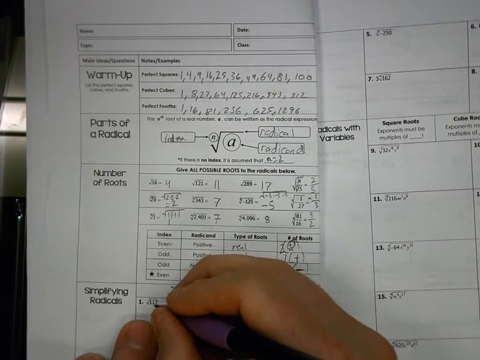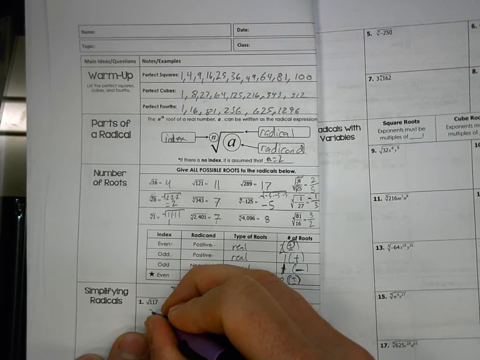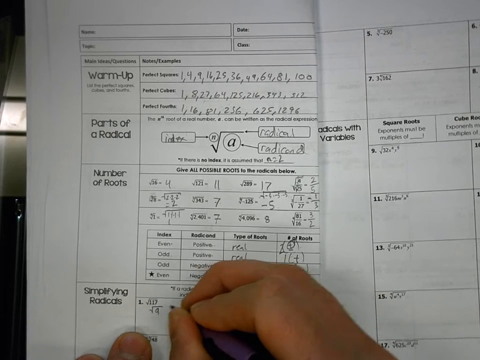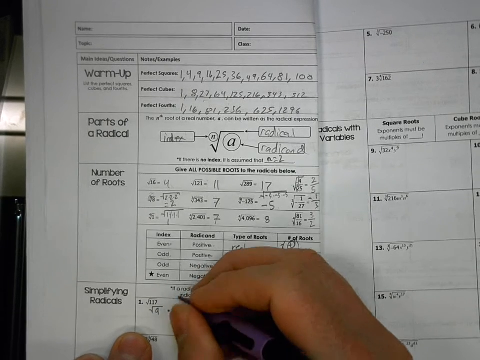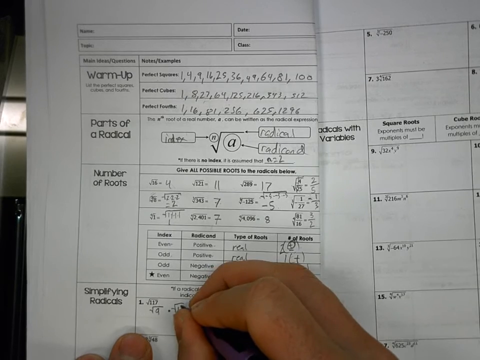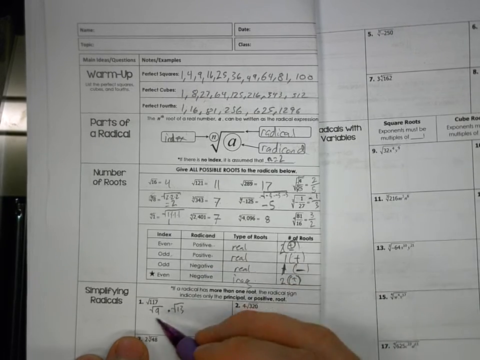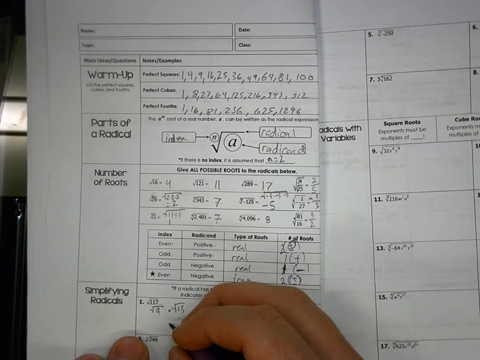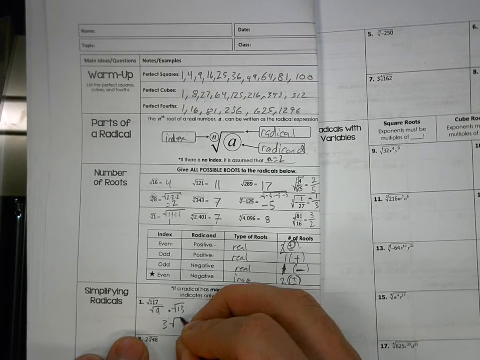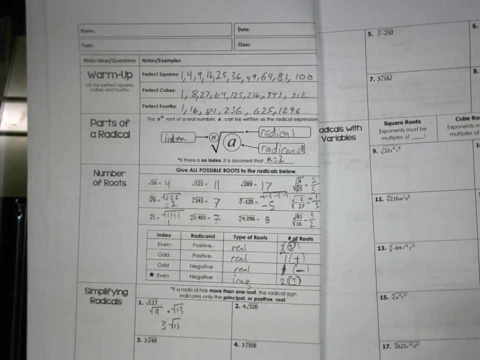So for the square root of 117, I know that 9 times 13 is 117. So the square root of 9 times the square root of 13, I know what the square root of 9 is. That's 3. I will get 3 root 13.